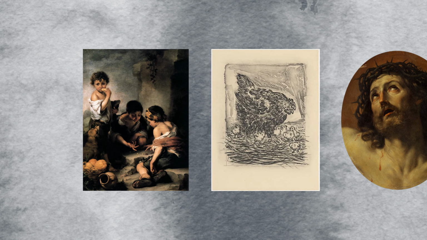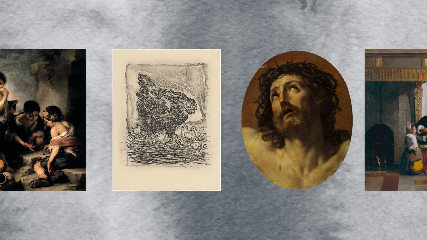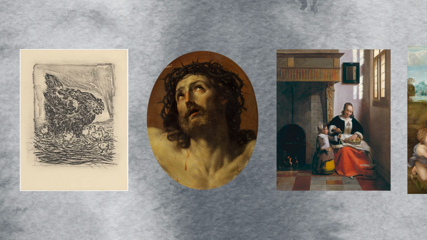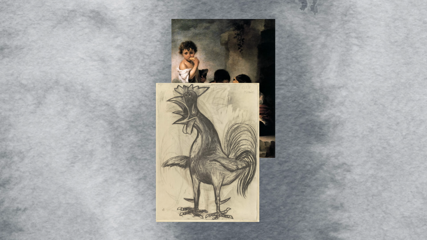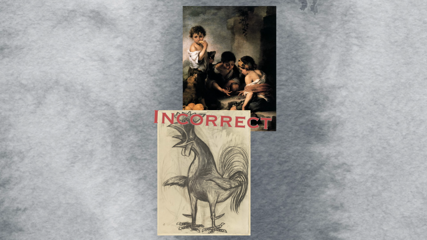Not to mention others, these artists and their works are enough to show that art is for everyone. It doesn't matter if it's a painting of street children by Murillo or Picasso's Rooster. Before deciding to disregard the artist for being incorrect, we should stop and think, what is it that brings up antipathy in us? And if we can't find the answer, we should remember that taste can change.